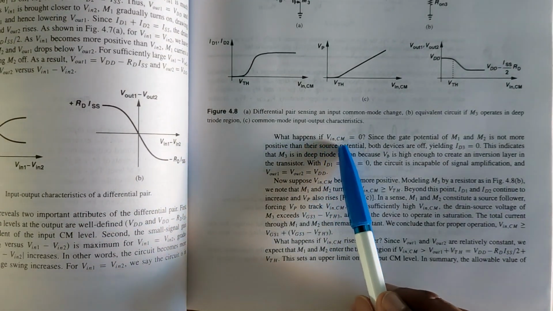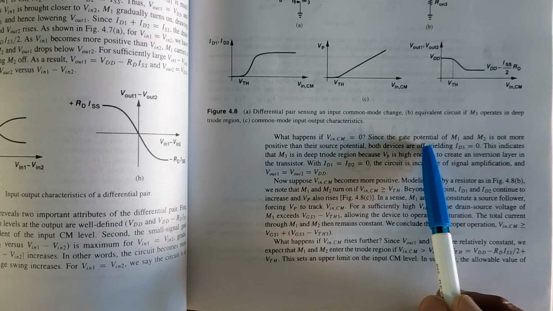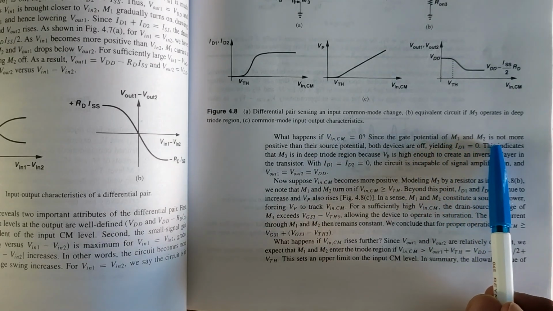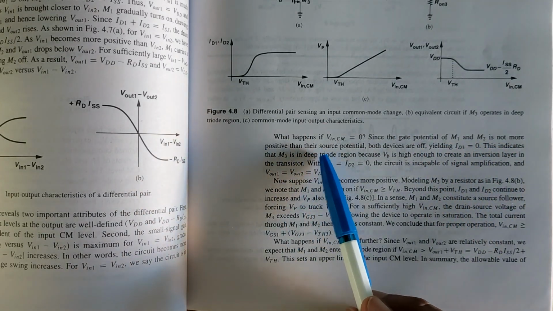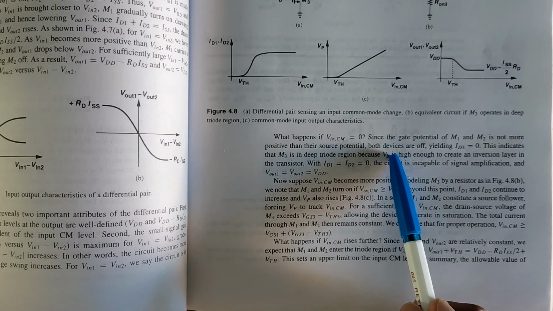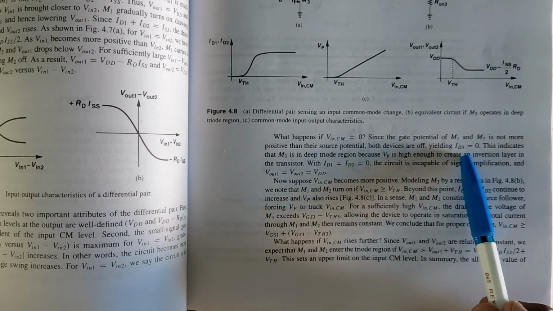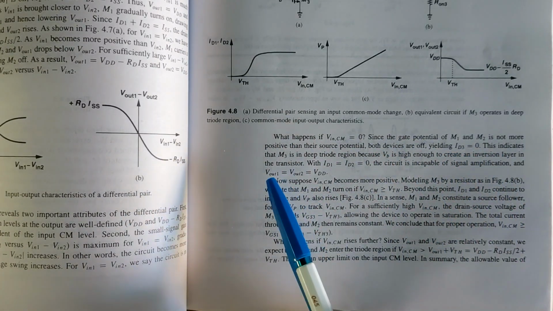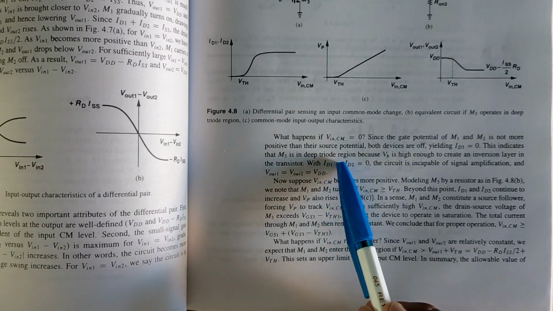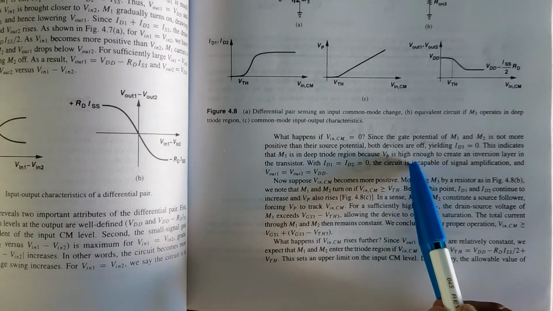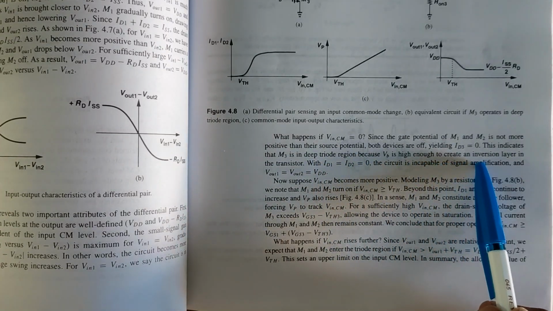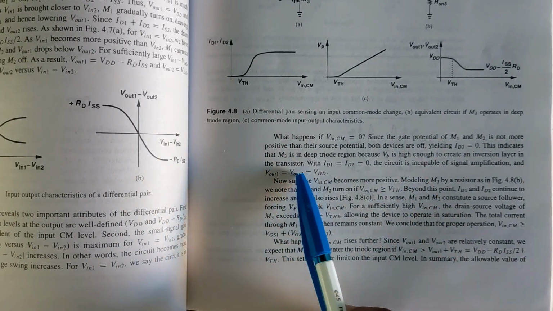What happens if Vin,CM is equal to 0? Since the gate potential of M1 and M2 is not more positive than their source potential, both devices are off, yielding ID3 equal to 0. This indicates that M3 is in the deep triode region because VB is high enough to create an inversion layer in the transistor.